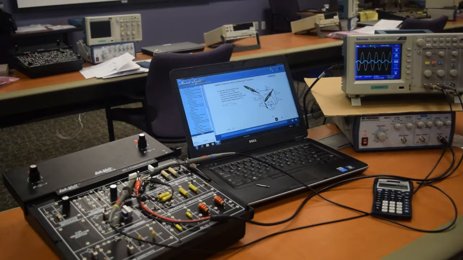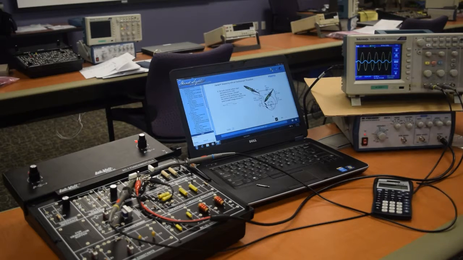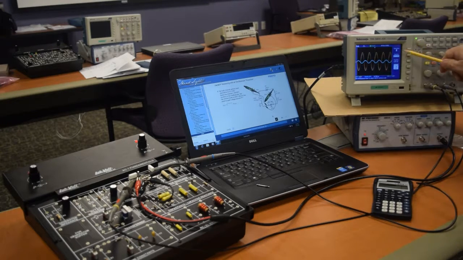And the vertical mode to add. What you're doing now is leaving channel 1 alone. You're inverting channel 2, and you're going to go into a math function that says we're going to add those two together. So we invert. The source is channel 1 and channel 2. Now the red signal is actually the math, the math between inverting channel 2 and then adding the two channels together.